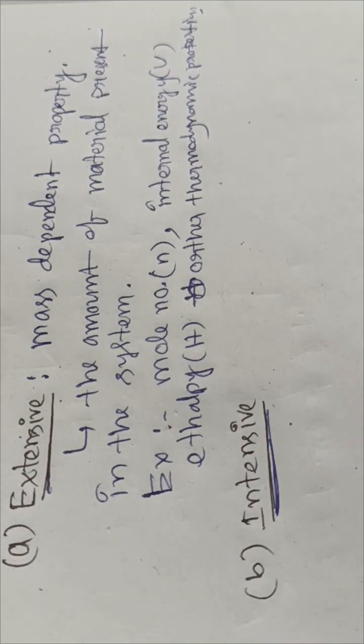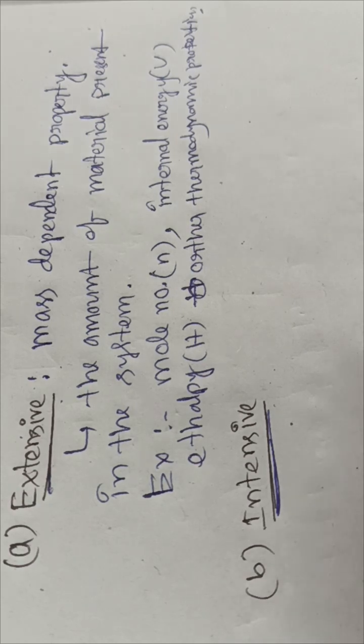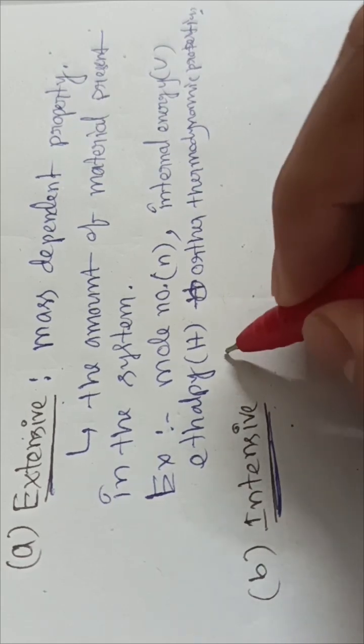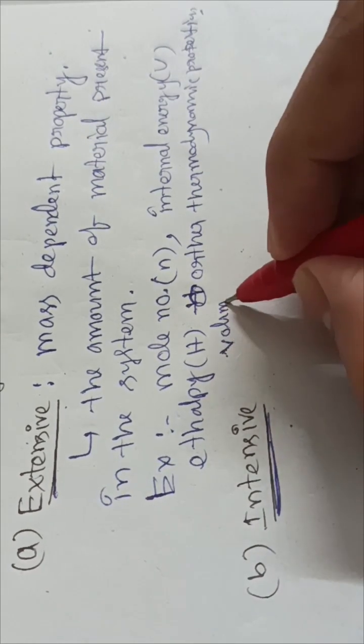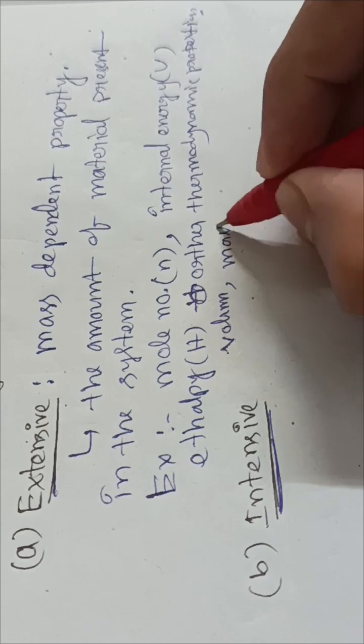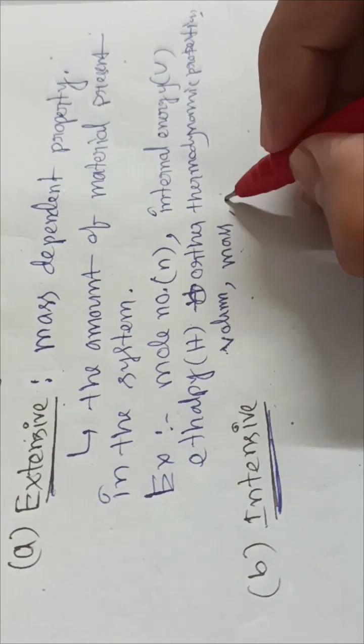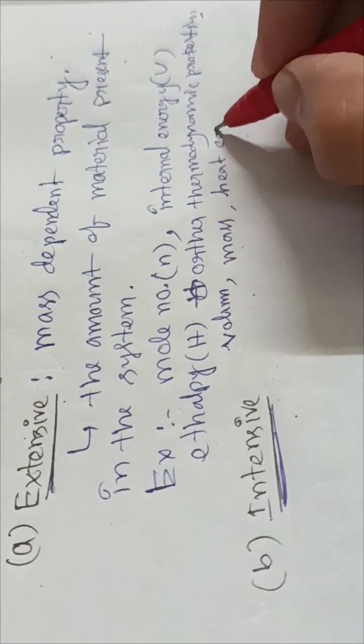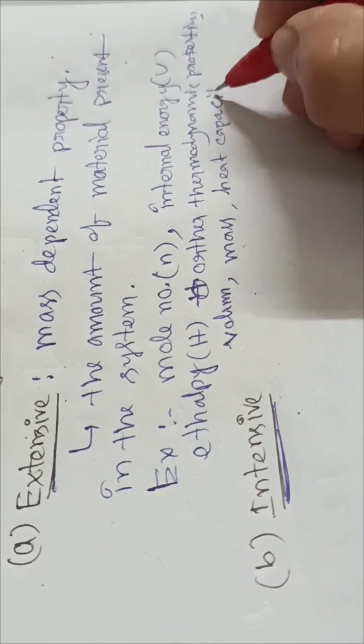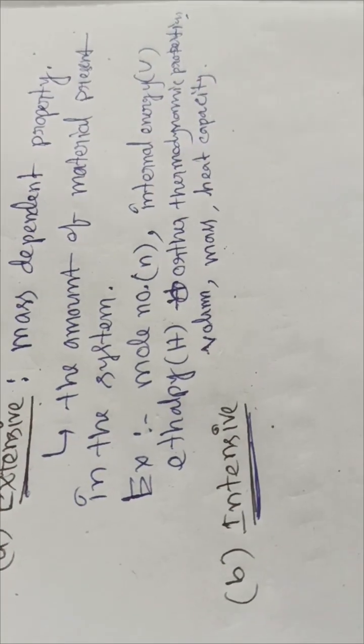These are extensive properties, dependent on the mass or the amount of materials present. Another is volume, mass, and also heat capacity. These all are extensive properties.